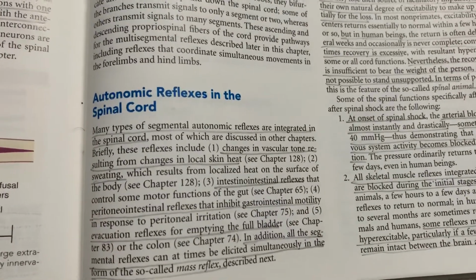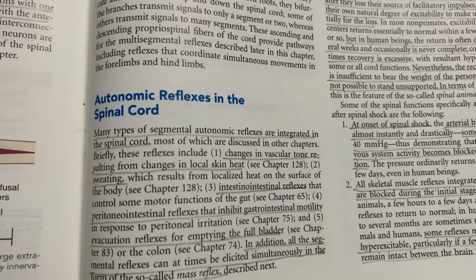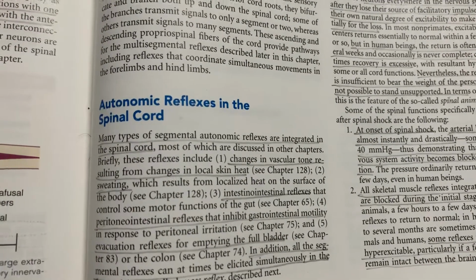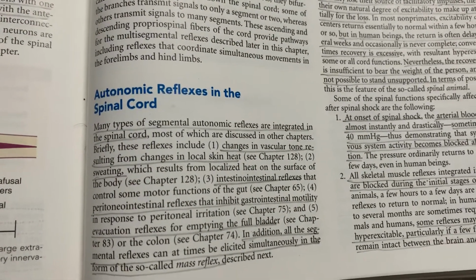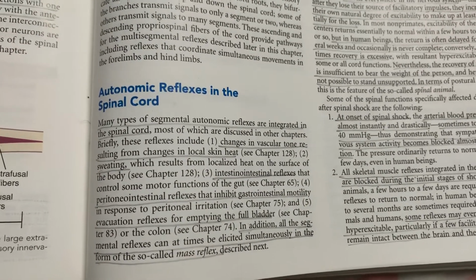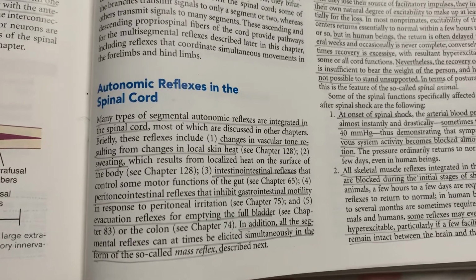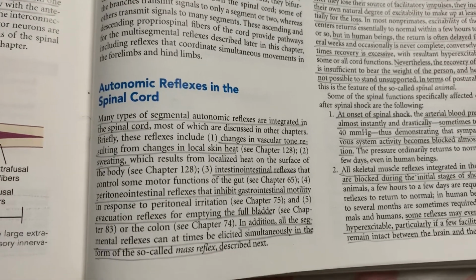Smooth muscles in the arterial walls, they cause vasodilation. And then the second one is sweating, which results again from localized heat. And third, intestinal reflexes, peritoneointestinal reflexes, and finally evacuation reflexes for emptying the full bladder. In addition, all the segmental reflexes can at times be elicited simultaneously, and this is called a mass reflex.